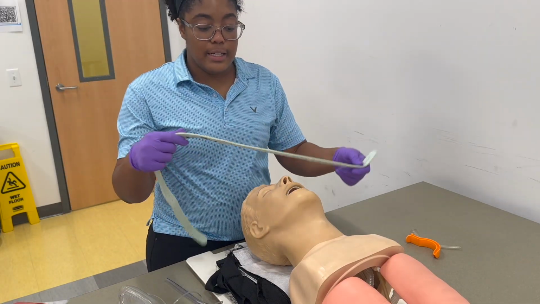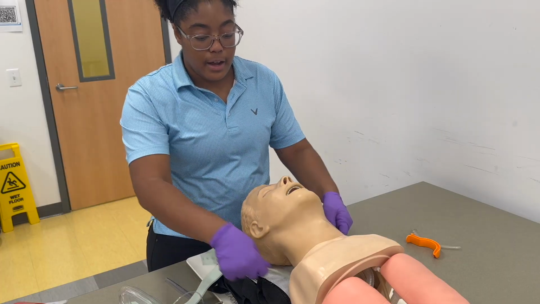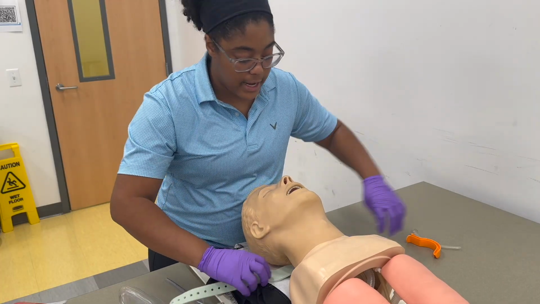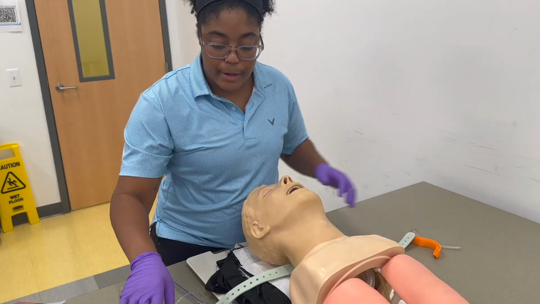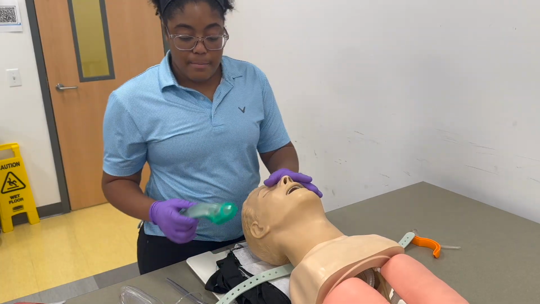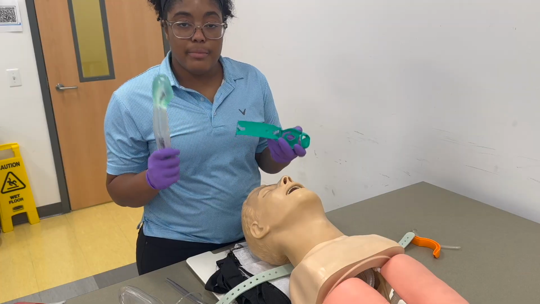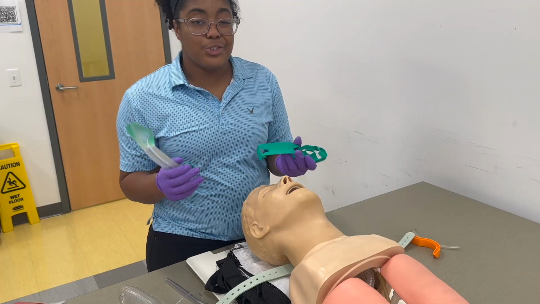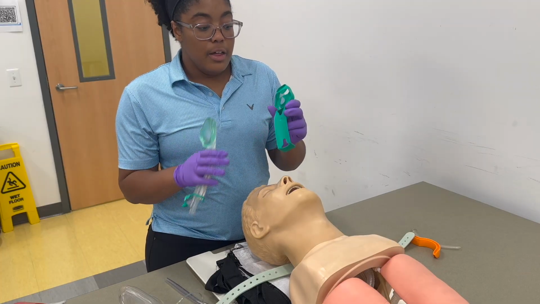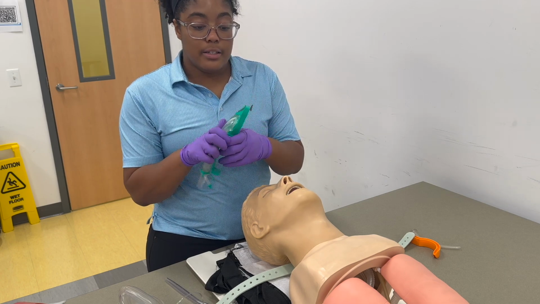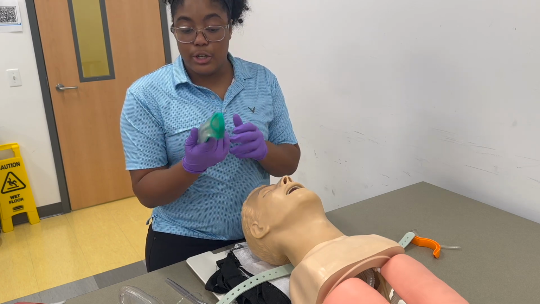Once you've communicated with your partner that you're going to be placing your i-gel, I like to first and foremost go ahead and get my securing device prepared. I'm going to place it up under the patient's neck, have that ready for me. My partner is still going to be bagging my patient. I'm going to take my i-gel, make sure it's the appropriate size. You're also going to need lube.